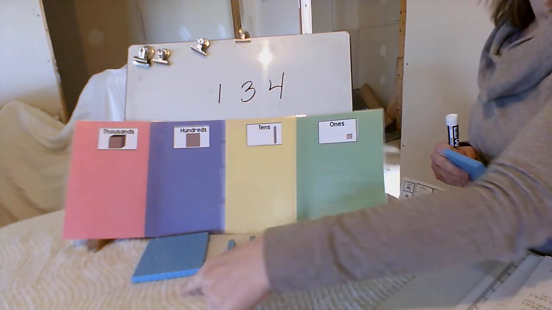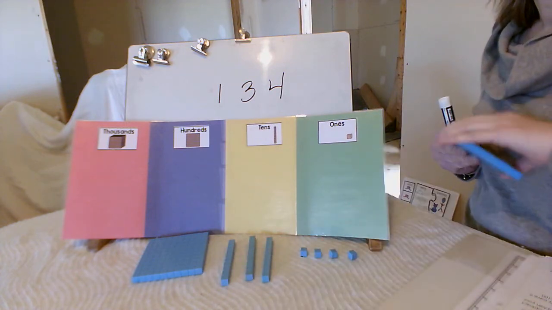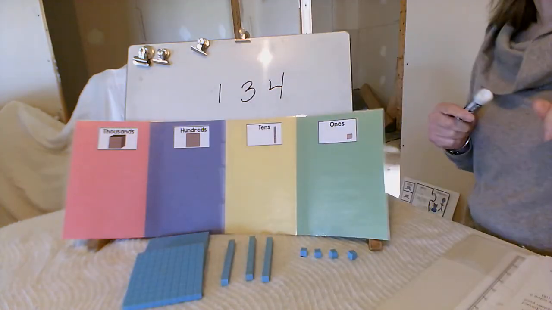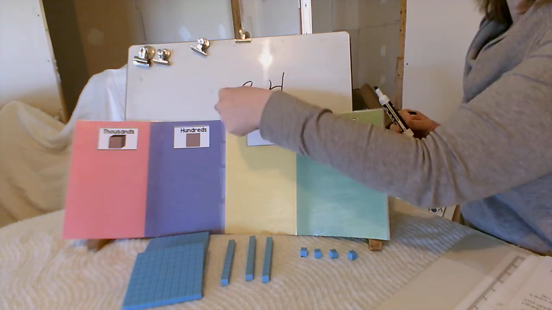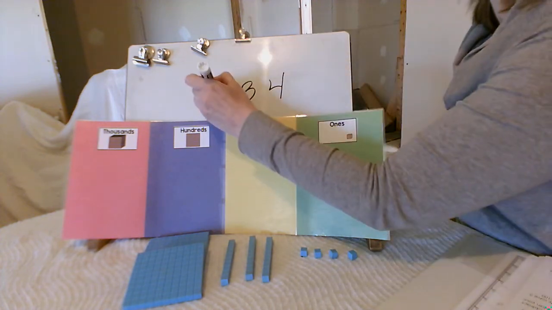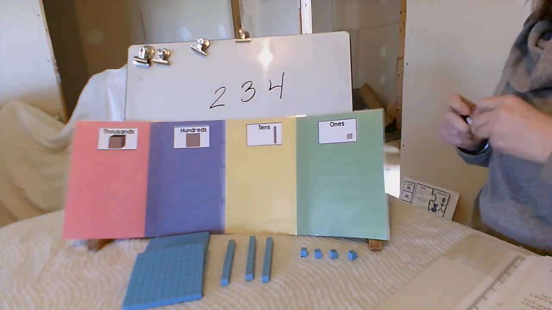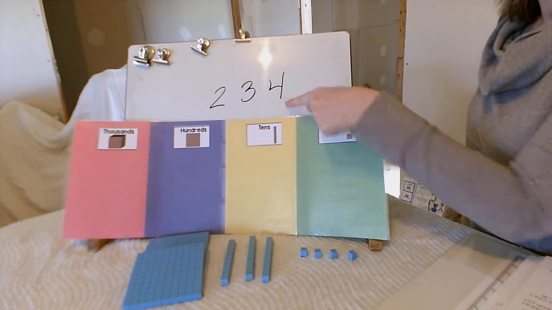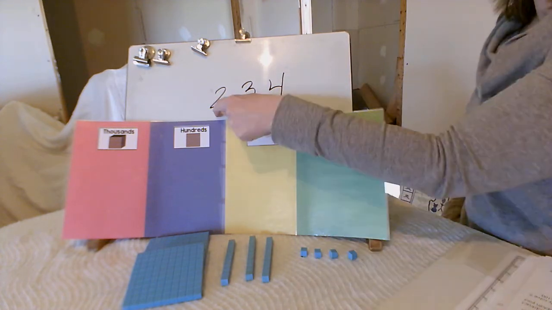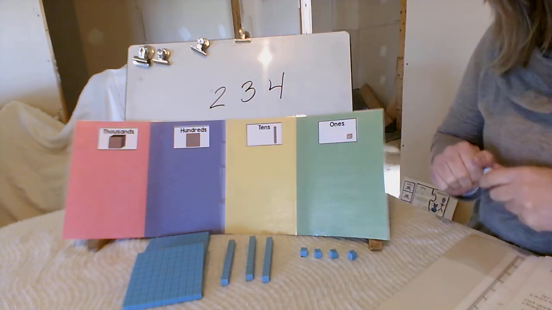I had 134. What do I need to change? Well, I no longer have 100. I have a 2 in the hundreds. I still have 3 tens, and I still have 4 ones. So only the hundreds need to change.